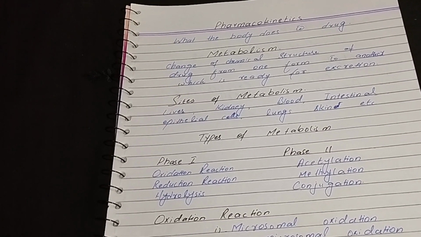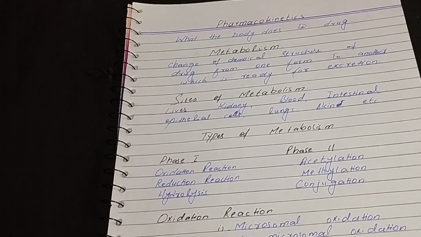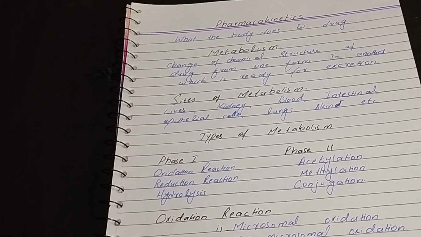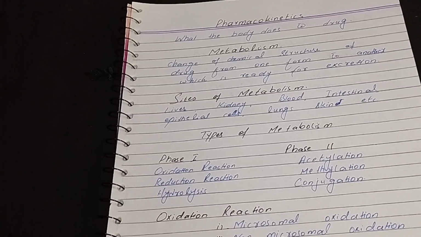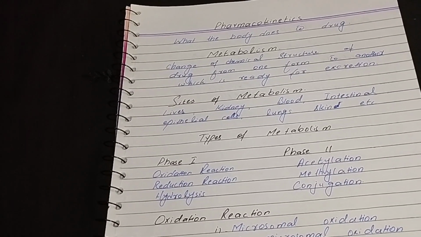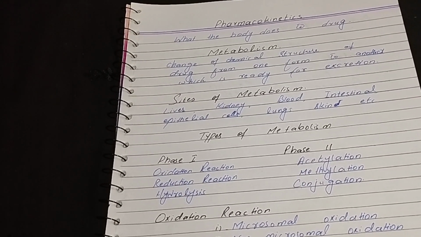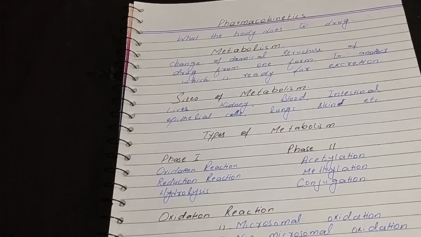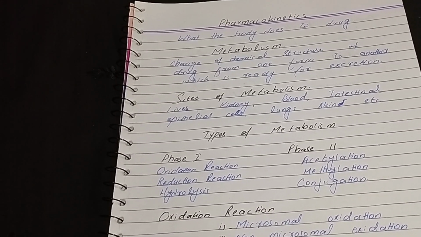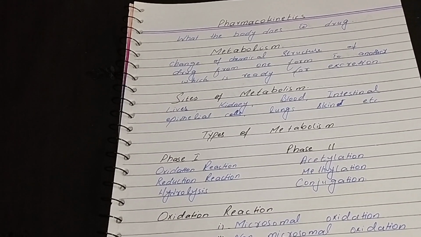Similarly, phenobarbital, which acts as a hypnotic agent, is oxidized into ethyl methyl butyl barbituric acid.